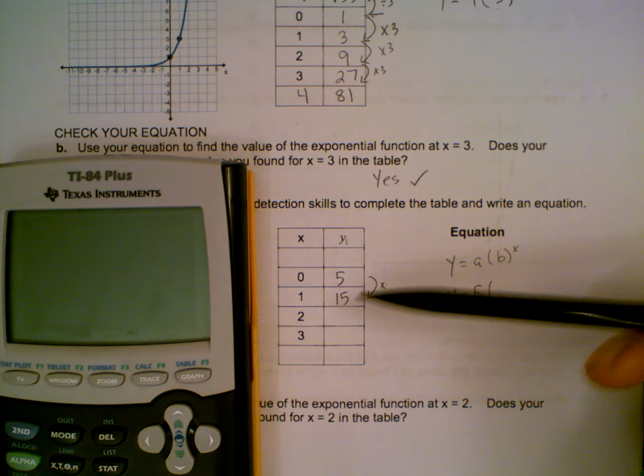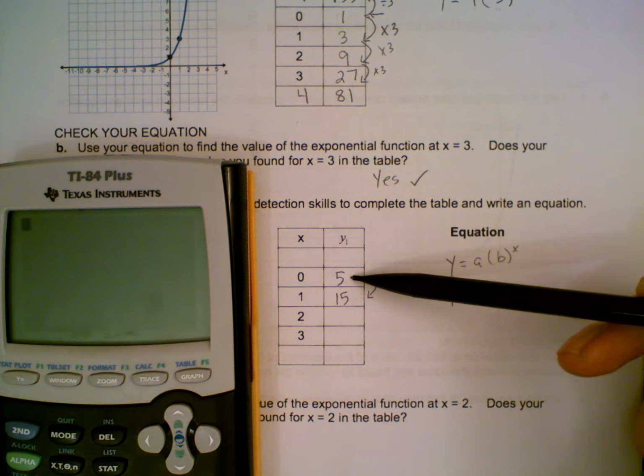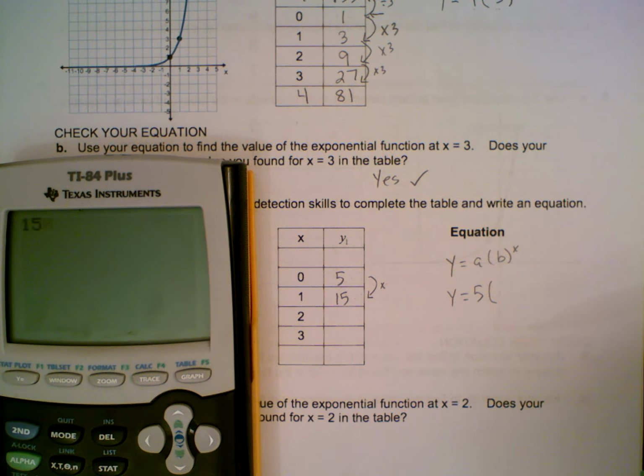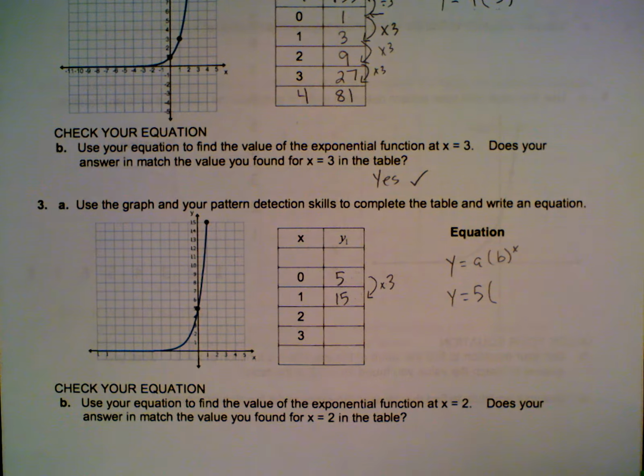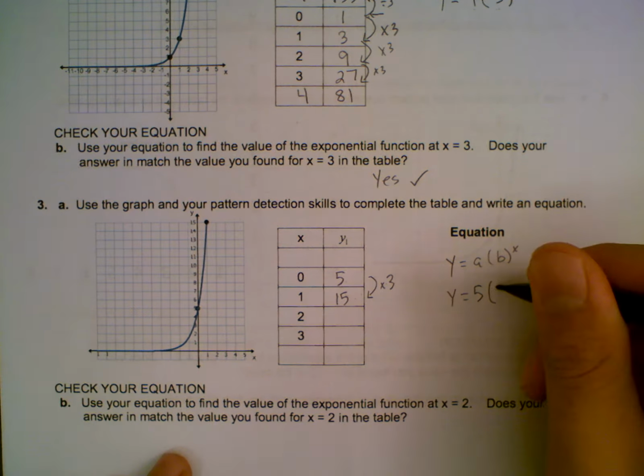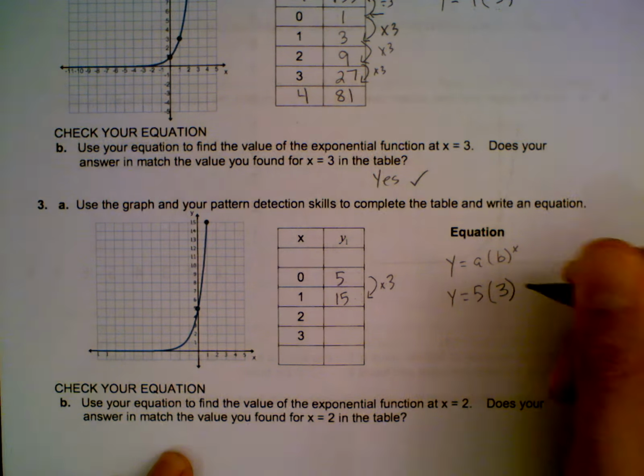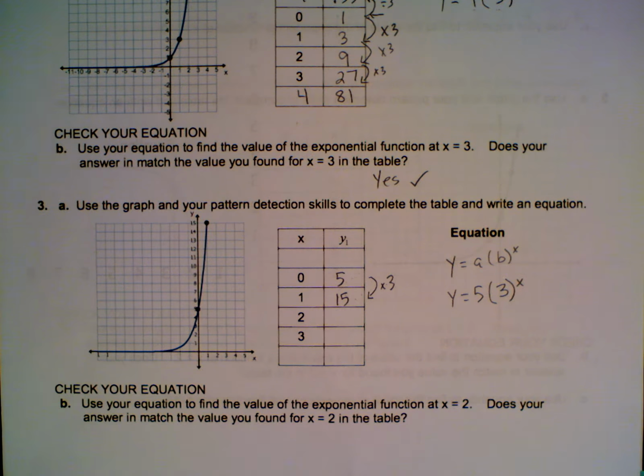It's always going to be the big number, or the bottom number, divided by the top number. So 15 divided by 5, and that equals 3. So my growth ratio is multiplying by 3. So I put 3 in parentheses to the x power. And there we go. We've got our equation. Y equals 5 times 3 to the x.